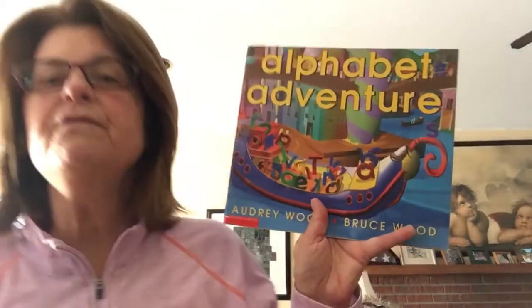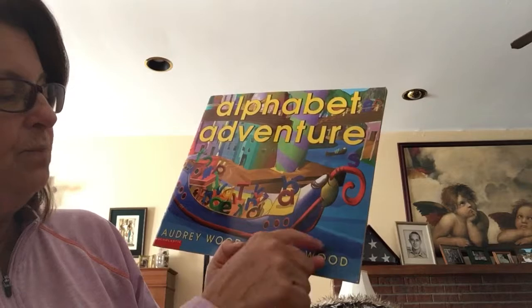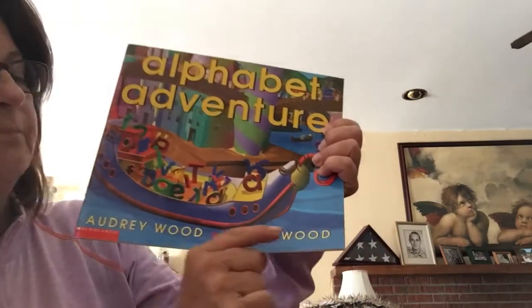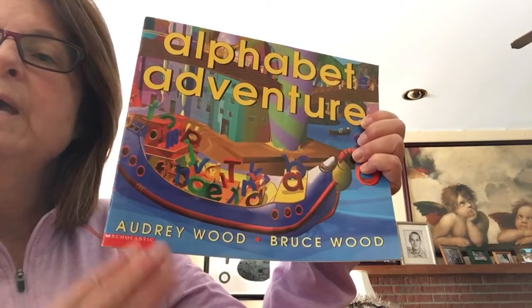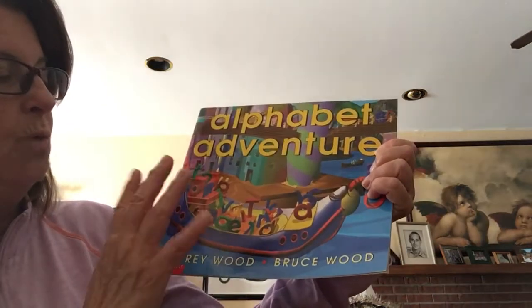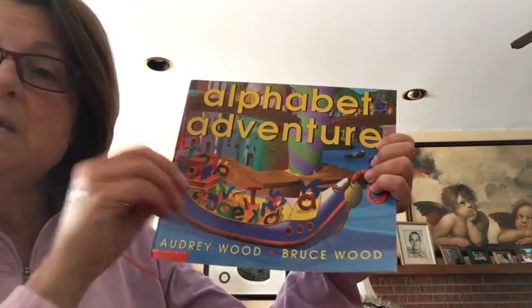All that's very important. So I have the Alphabet Adventure by Audrey Wood and by Bruce Wood. Look, they have the same last name. I wonder if they're husband and wife. They may be. Maybe Audrey Wood wrote the words. She's the author. And maybe Bruce Wood, maybe he did the pictures. I'm not for sure about that, but we'll see. All right. Alphabet Adventure.